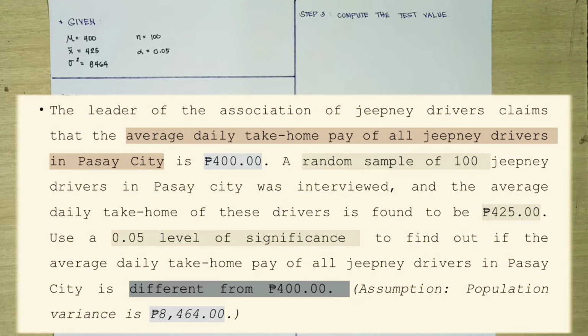Okay, so but then, bago tayo mag-proceed sa step 1, alamin muna natin kung ano-ano ba yung given. Okay, so meron tayo ditong population mean. So, population mean natin is 400. So, paano natin nasabi that this 400 is the population mean? So, intindihin, analyze ng mabuti ang ating problem.